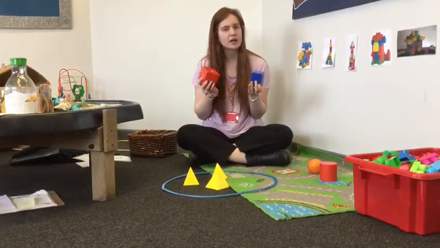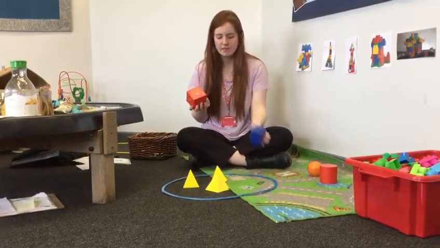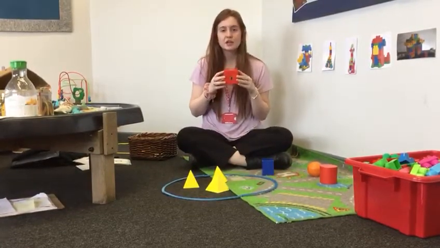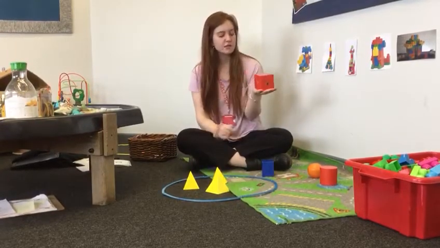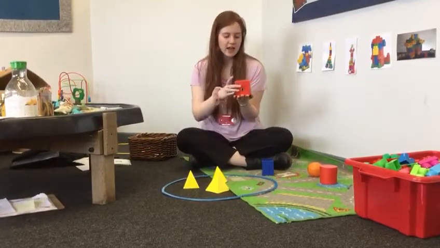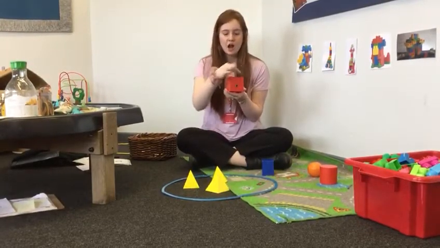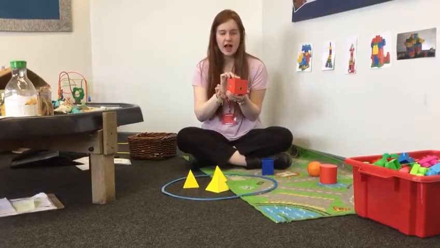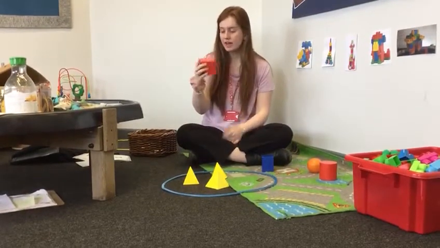Then we've got two shapes that look very similar, but they're not the same. A little bit like how a square and a rectangle look similar, but they are not the same. This one is a cube. Now we see cubes a lot because they look like dice. A cube has lots of faces, lots of edges, and lots of corners. Maybe we can count together.